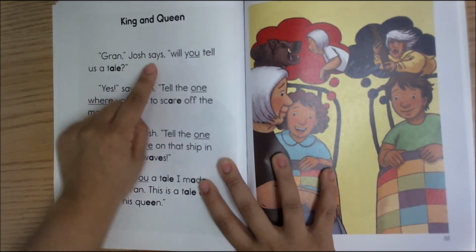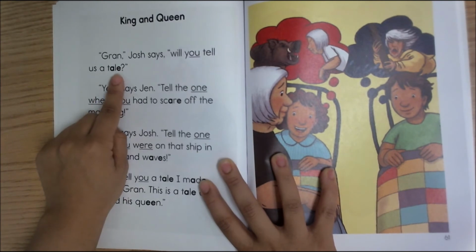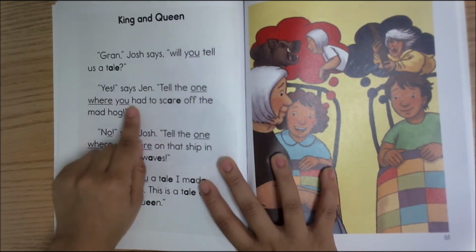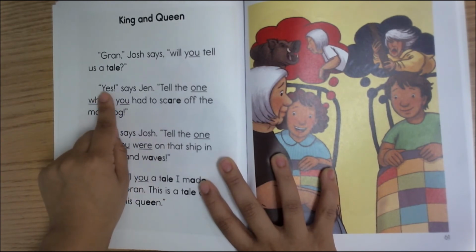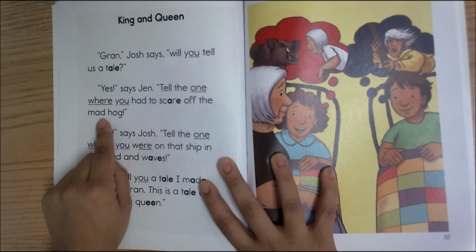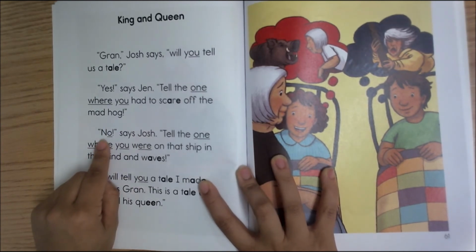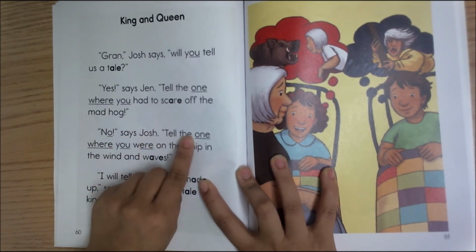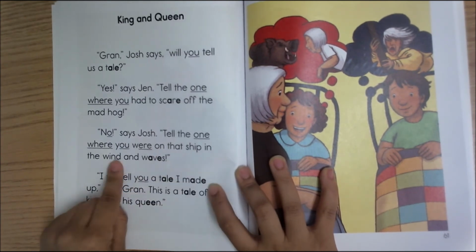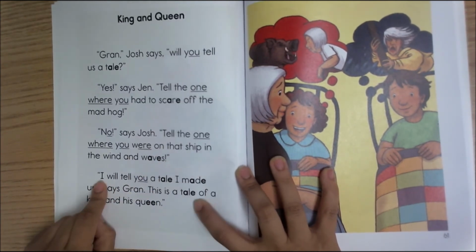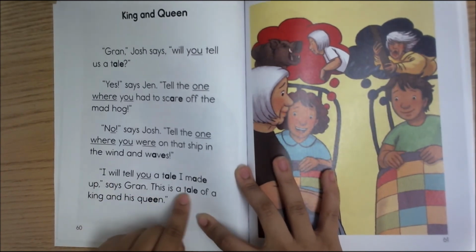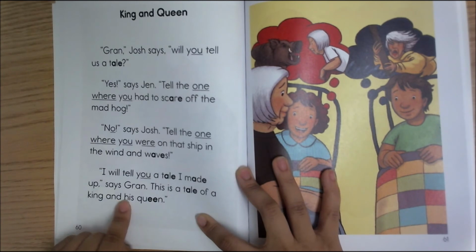Gran, Josh says, will you tell us a tale? Yes, says Jen. Tell the one where you had to scare off the mad hog. No, says Josh. Tell the one where you were on that ship in the wind and waves. I will tell you a tale I made up, says Gran. This is the tale of a king and his queen.